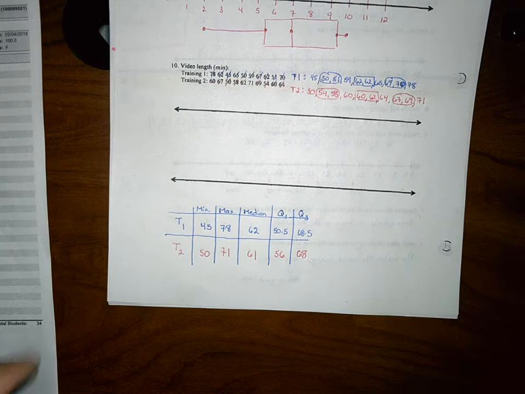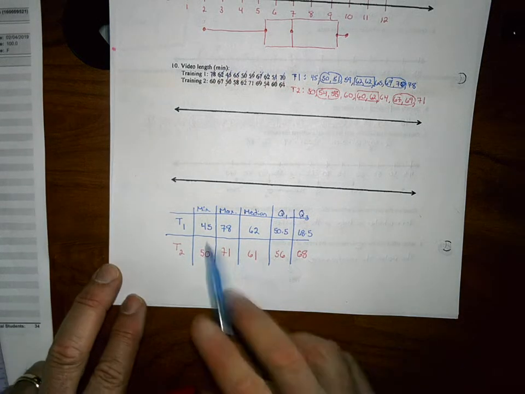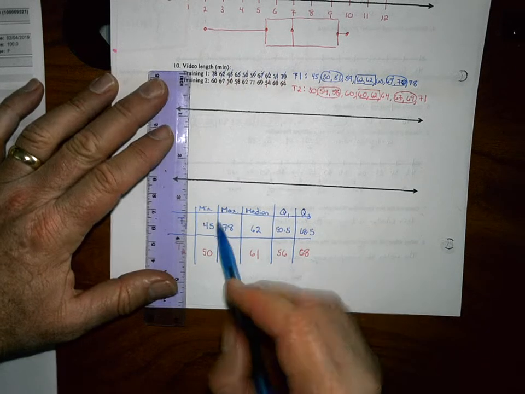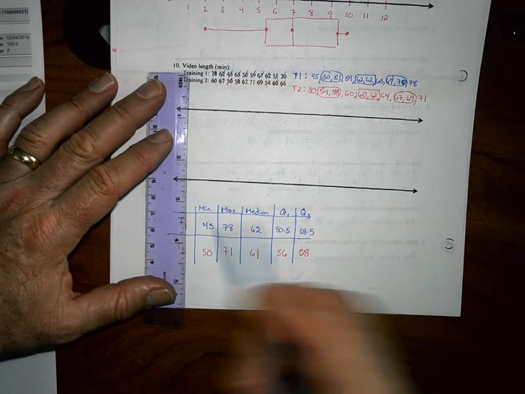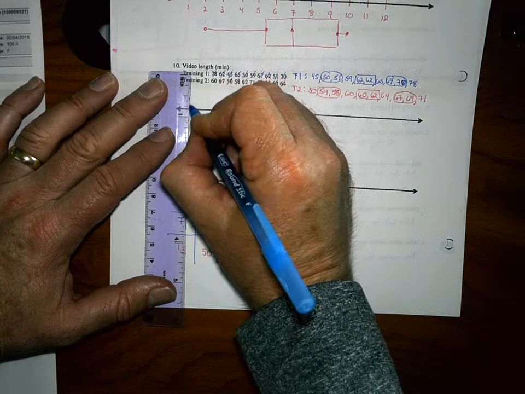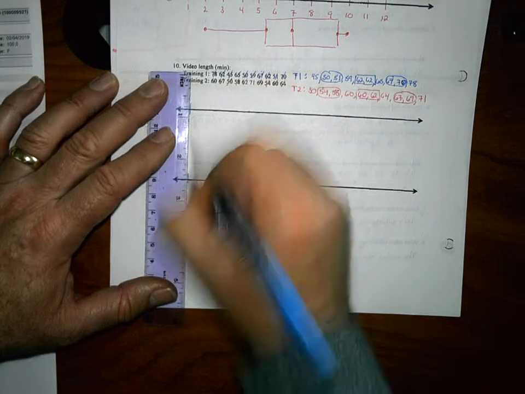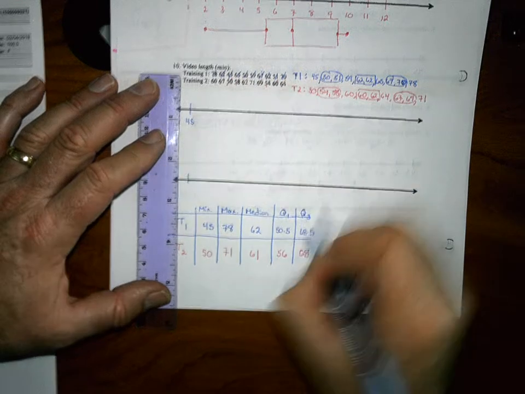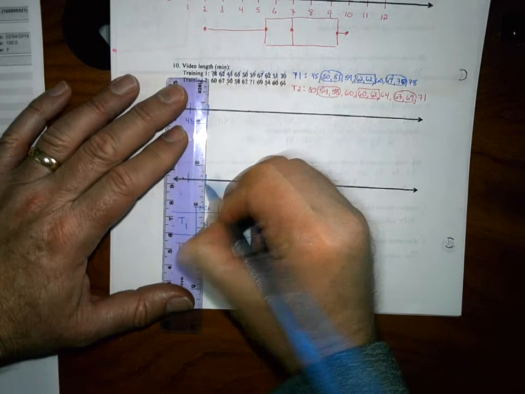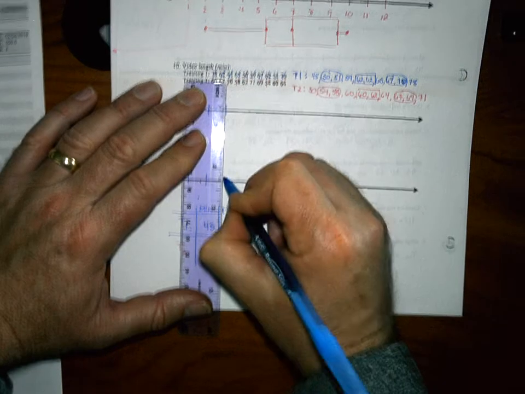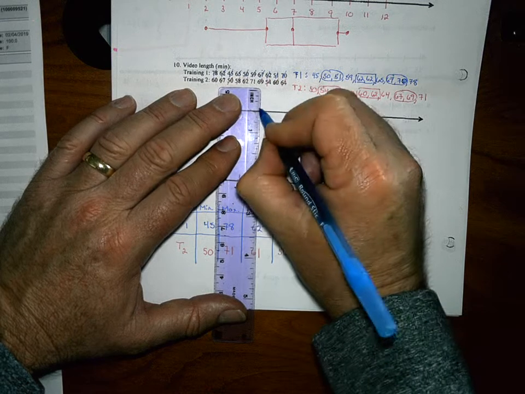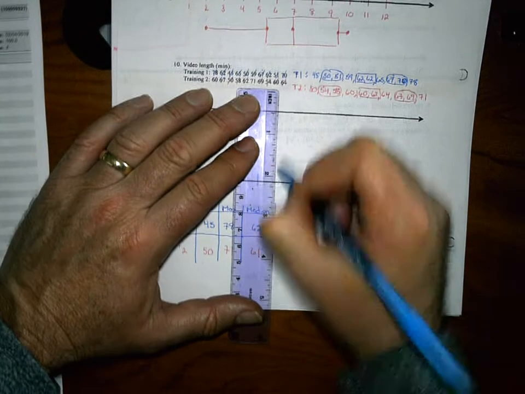Okay, so that means when I set up my plot and my whisker, I'm going to start at 45, because that's my min. I'll go by 5s, and I'll work my way up. So there's 45. That's going to be 50. I got smart this time. That's 55. That's going to be 60, 65, and 70.